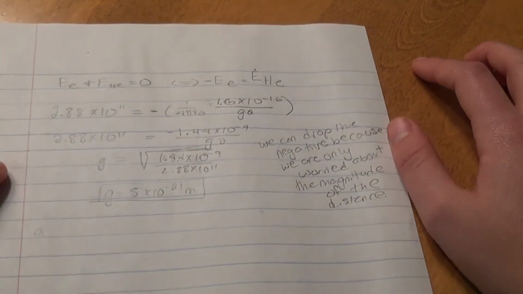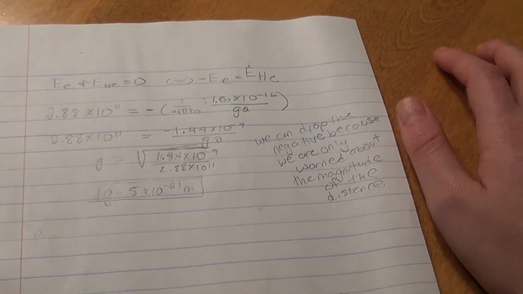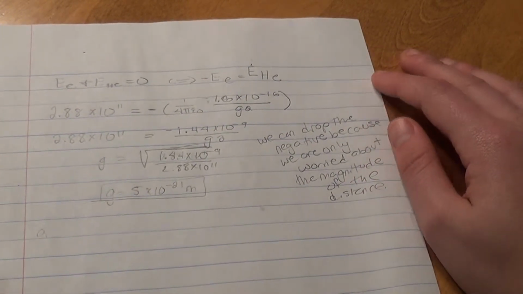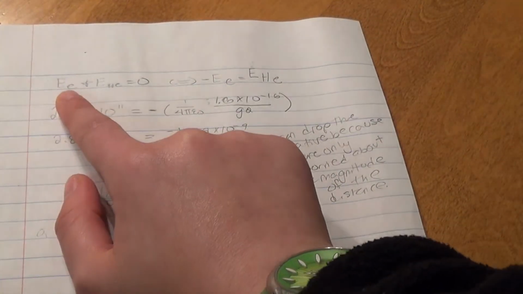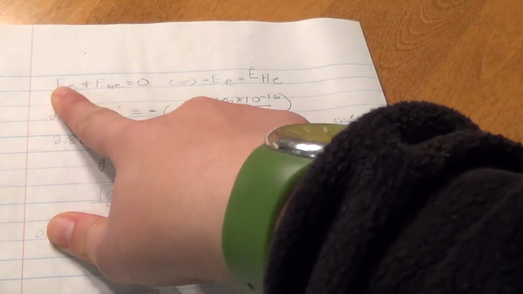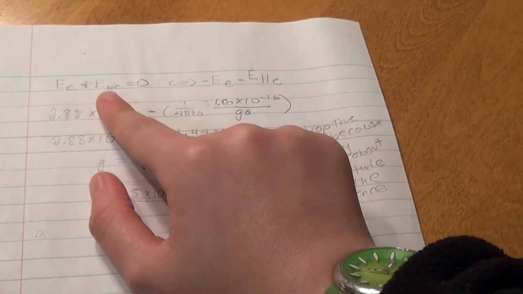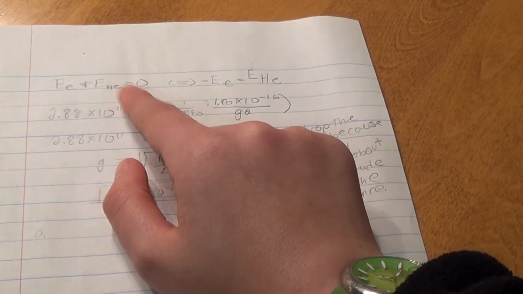To calculate the distance of how far the electron has to be from the observation location, we again had to set the net electric field to be 0, which is the electric field due to the electron plus the electric field due to the helium nucleus has to be 0.